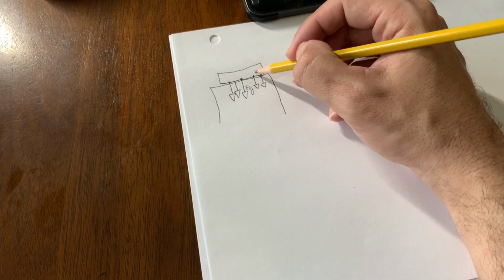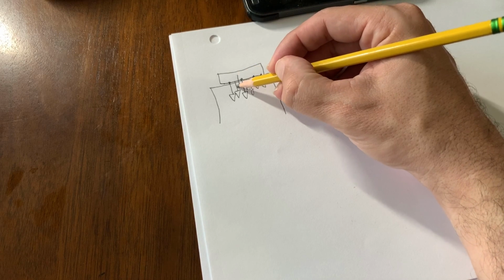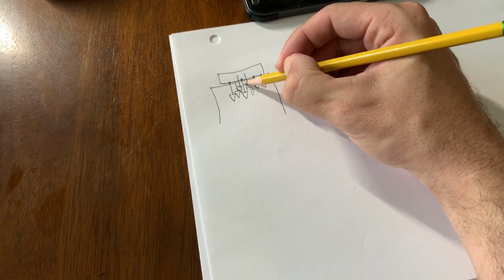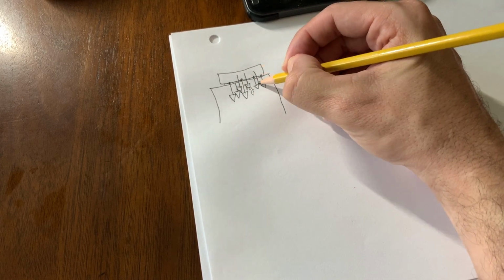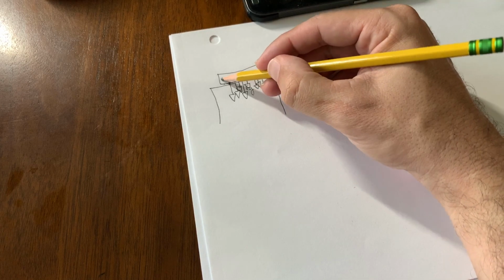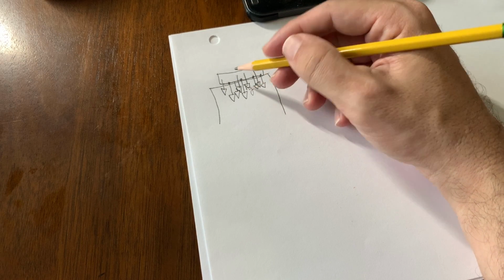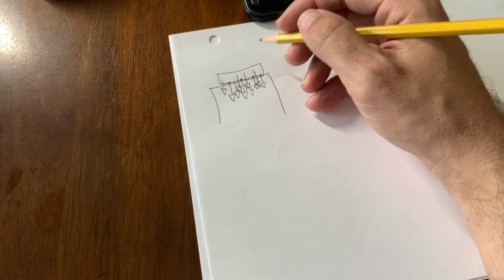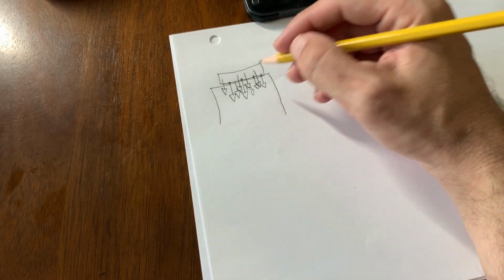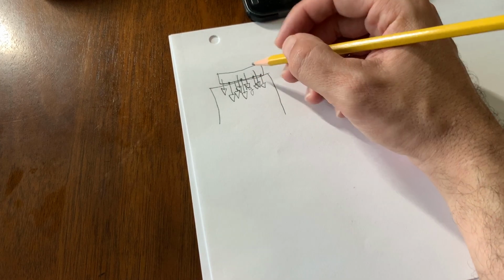So every particle in this phone is being pulled by a force of gravity. And if we drew every single particle and every single force, that could get quite tedious. I'm going to show you how to simplify that in a second.